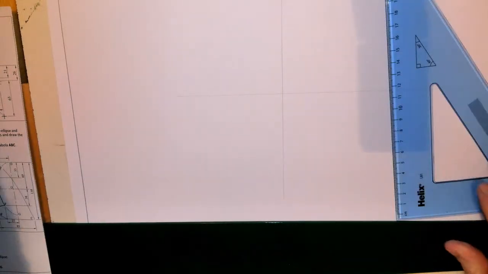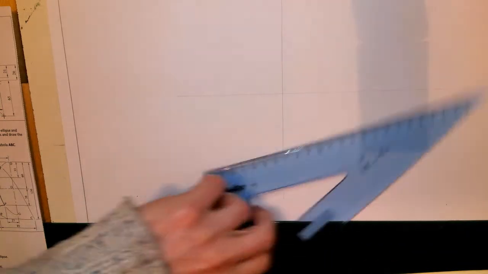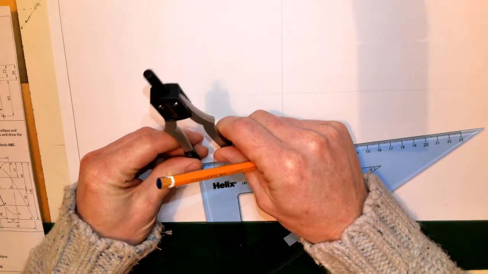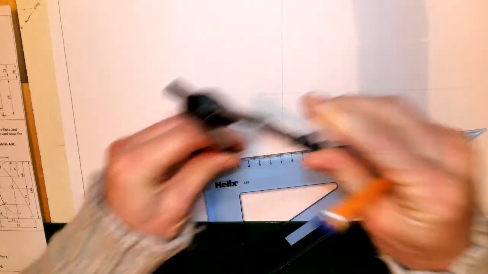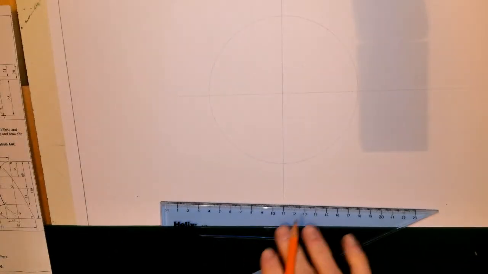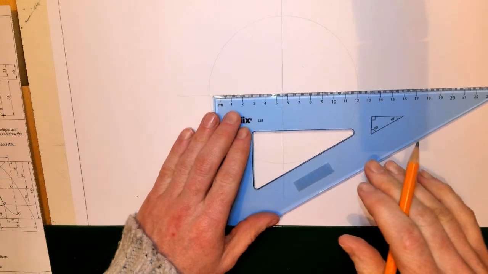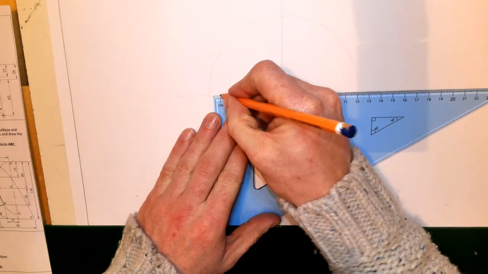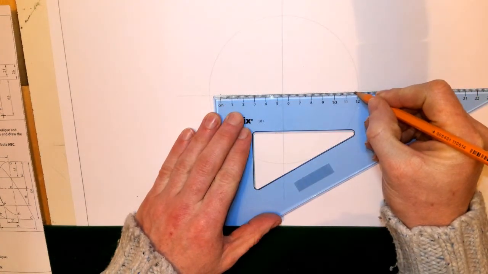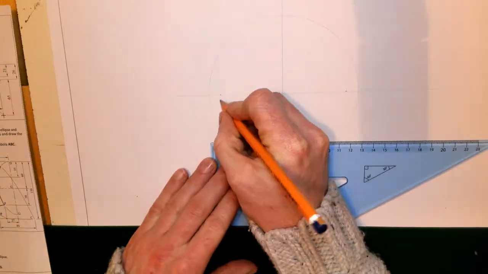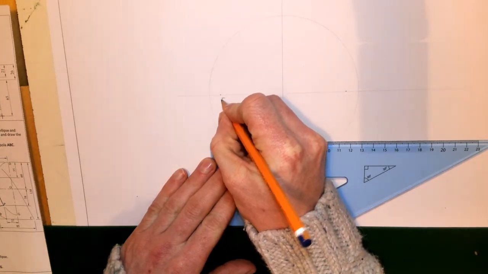So I said we have the major axis, which is 65. Compass there. And we have the focal points, which are 55 from the centre. So there, and 55 from there, 110. So that is F and F1.